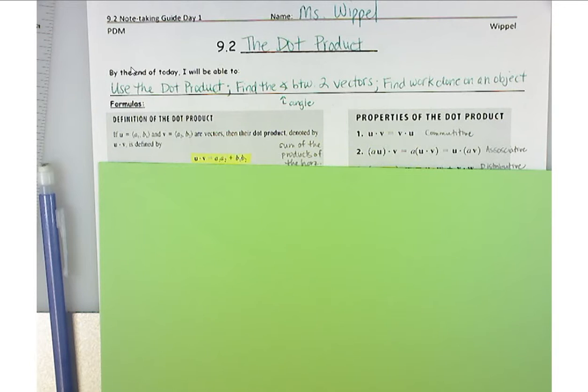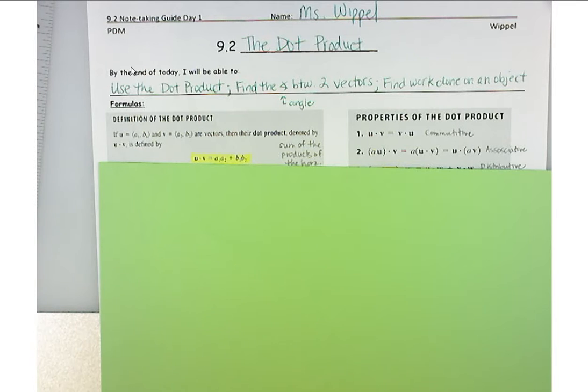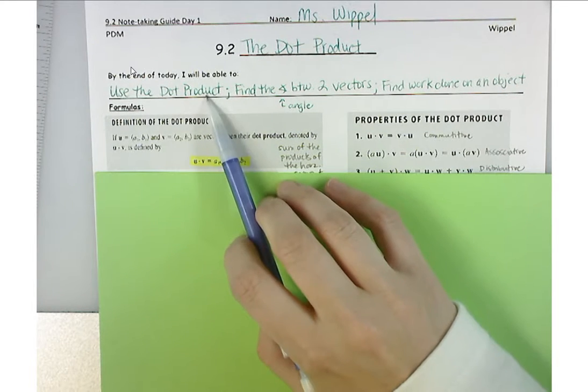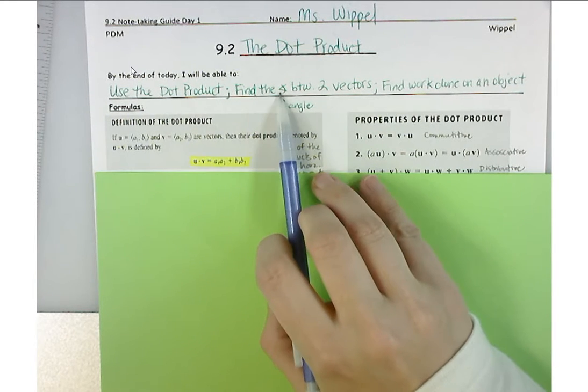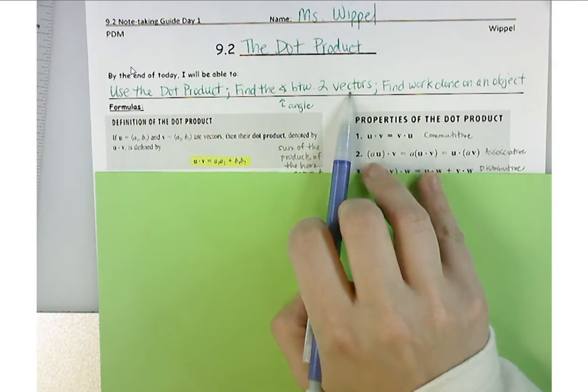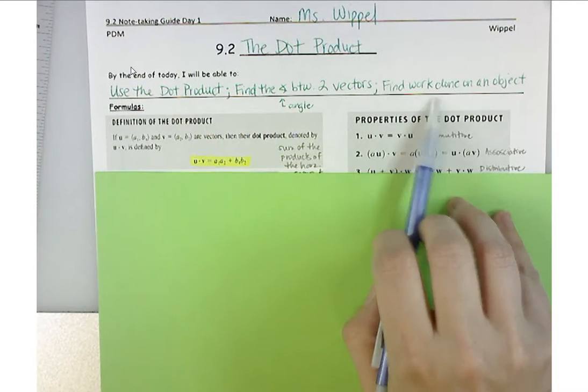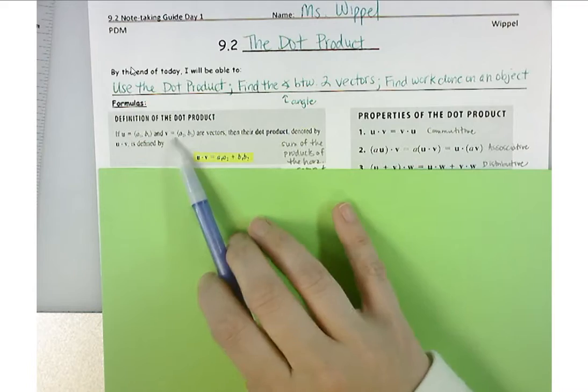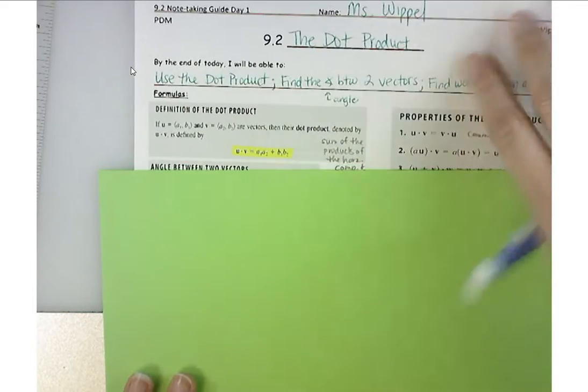And the dot product is just a way for us to multiply vectors together. So we've multiplied vectors by a scalar, but we've never multiplied them together. So what we're going to do today is use the dot product. That's going to help us find the angle between two vectors, and then we're going to find the work done on an object. So the first thing we have to look at is the definition of the dot product.